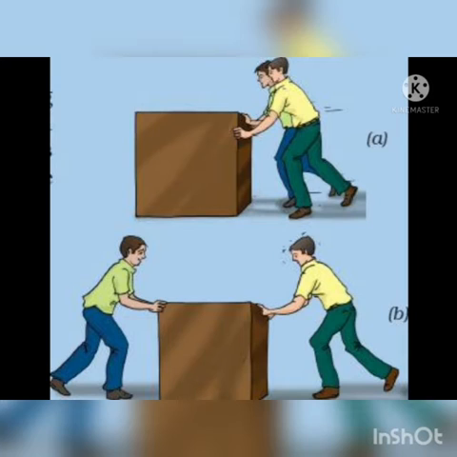One is stronger and the other is weaker. The box will move in the direction of the stronger force, or if the forces are equal, the box will not move. So what can we understand from this?